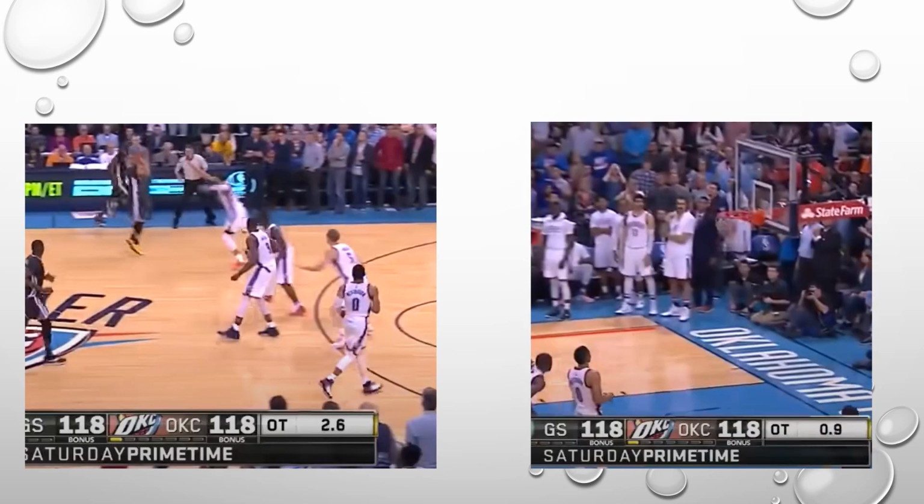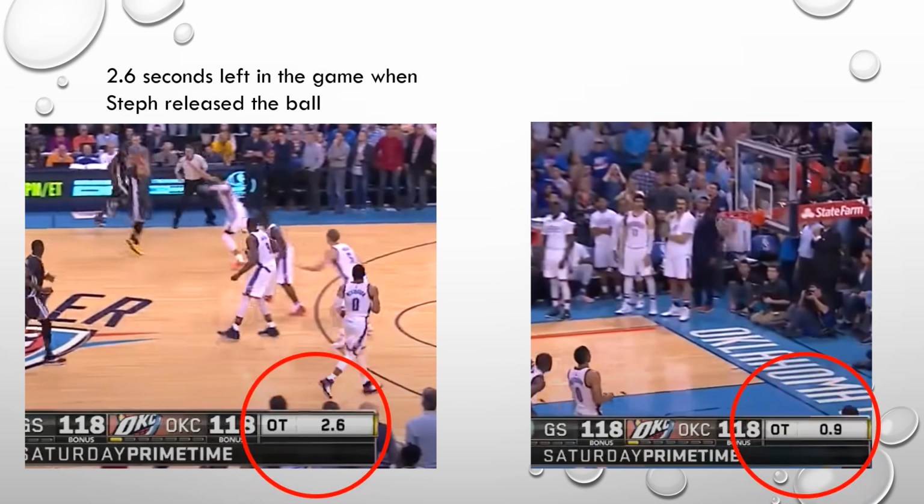If you take a look at these two screenshots, these were taken when Steph released the ball and when the ball went into the basket. And if you pay attention to the timer circled in red, you'll see that on the left hand side, there were 2.6 seconds left in the game when Steph released the ball. And on the right hand side, there were only 0.9 seconds left when the ball entered the basket. That gives us 2.6 minus 0.9 equals 1.7 seconds that the ball was in the air. That is actually pretty close to what we estimated earlier of 1.701 seconds.